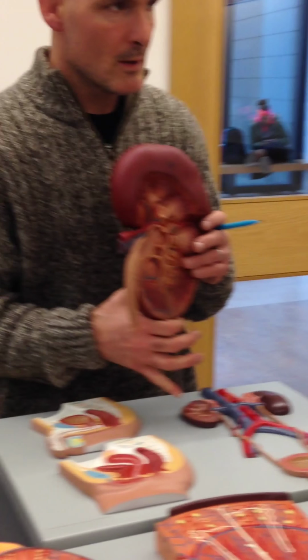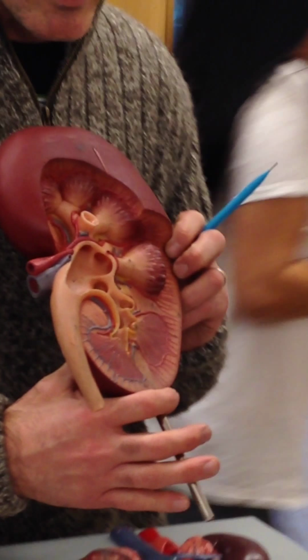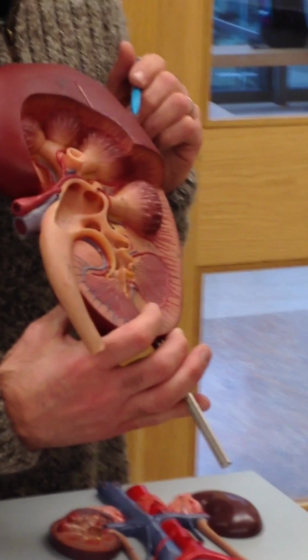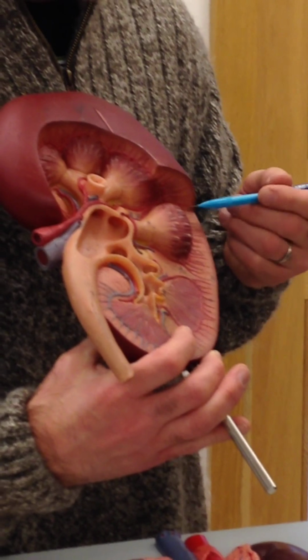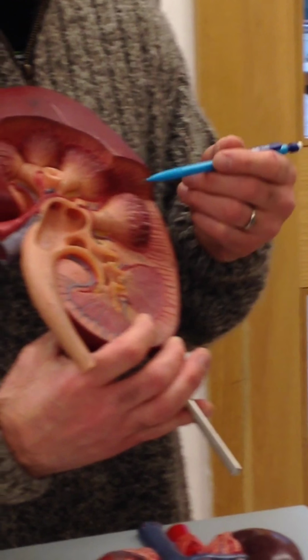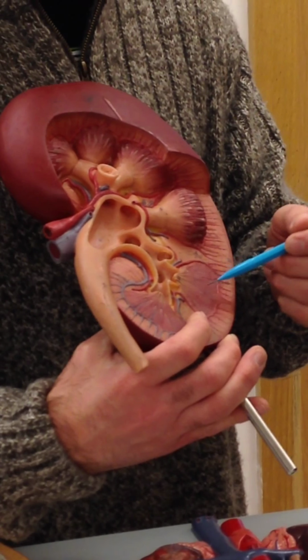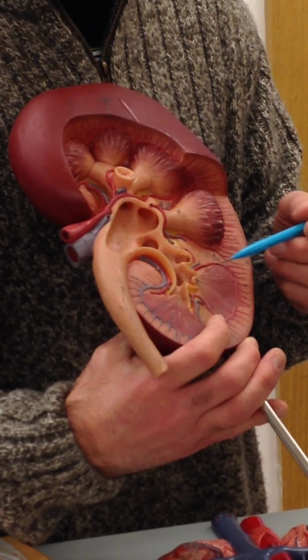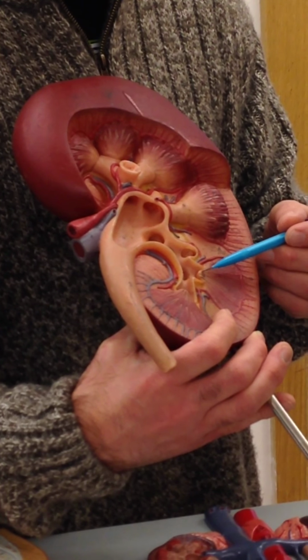Now, this model right here, kidney on a stick, right? This can give you the capsule, which is the outer covering, the cortex, which is this region here, and the medulla, which is the middle region where you have your pyramids and columns. The pyramids all have a nipple tip called the papilla.